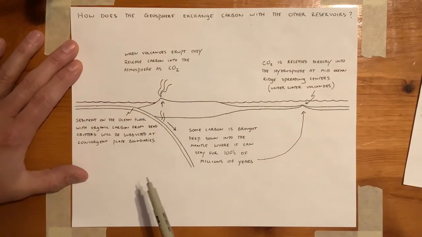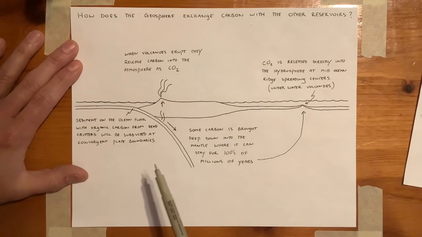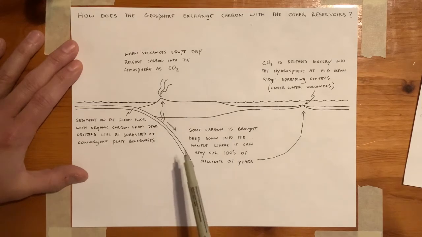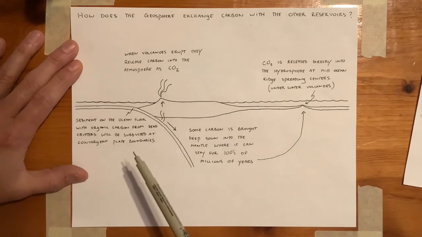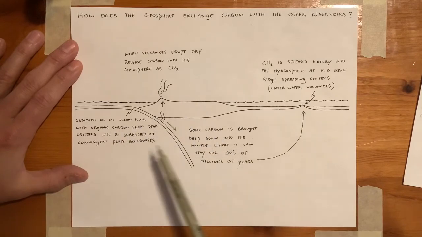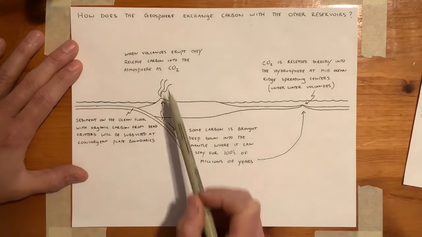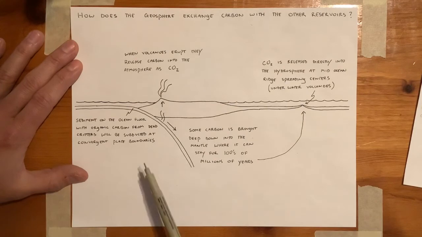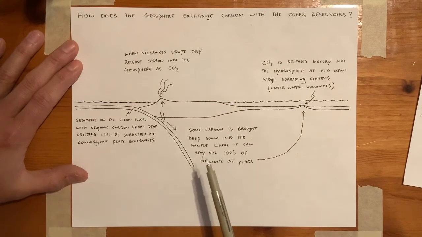Okay, so similar to the balance between photosynthesis and respiration in the biosphere and the atmosphere, these processes of sediment being subducted and bringing dead organic matter down into the mantle and then being re-released by volcanoes are generally in balance.